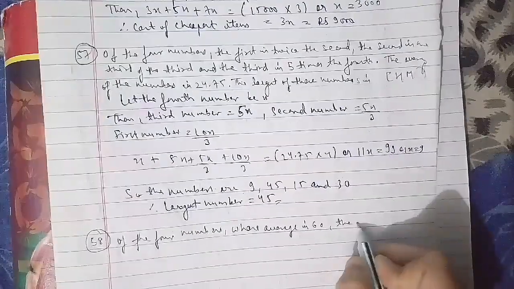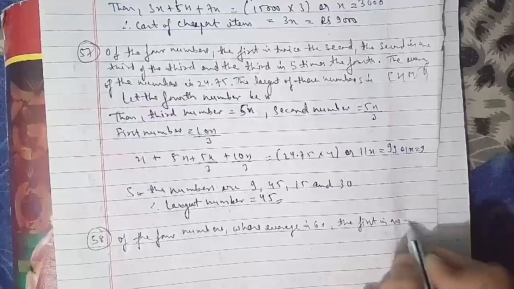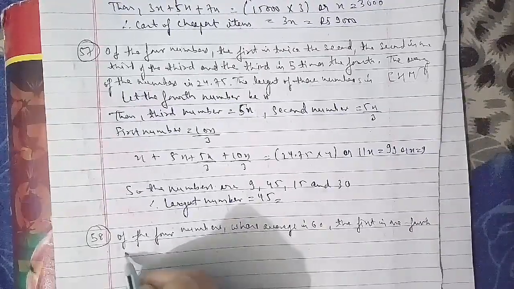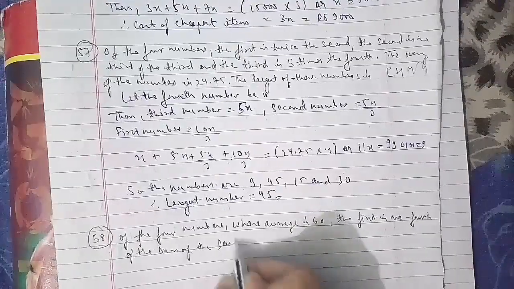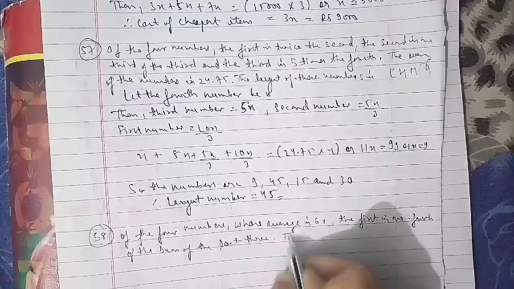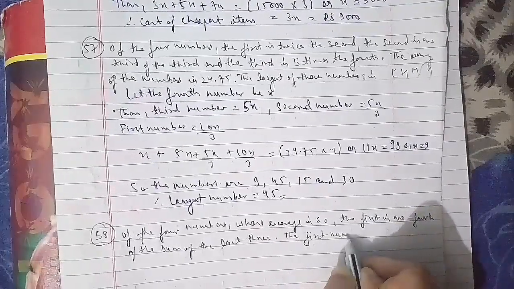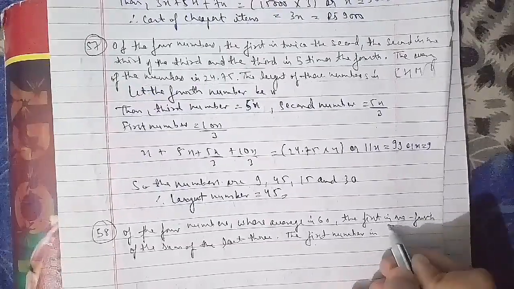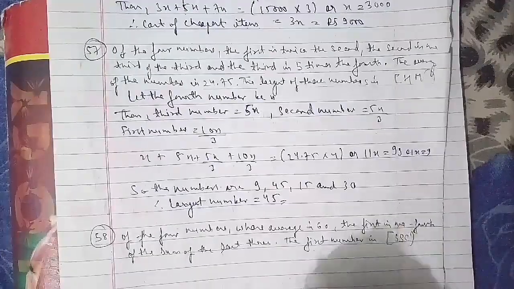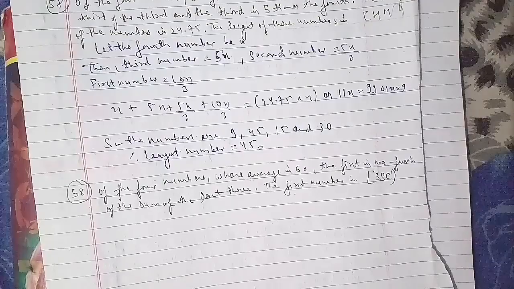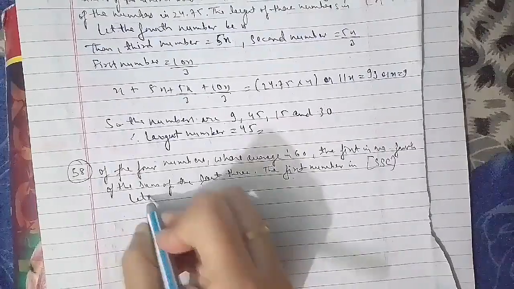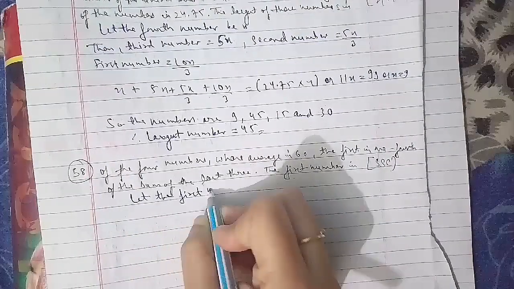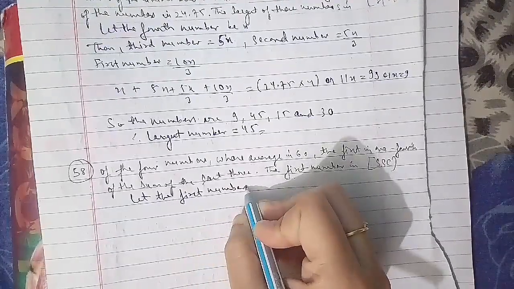Let the first number be x, then the sum of the four numbers equals x plus 4x equals 5x. So 5x upon 4 equals 60, or x equals 60 into 4 upon 5, which is 48. That will be the right answer for this question.